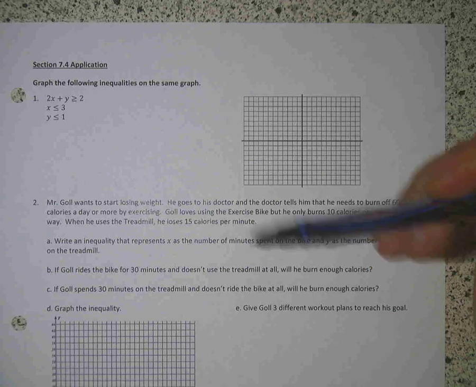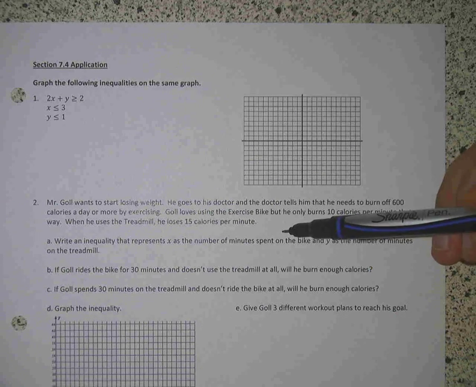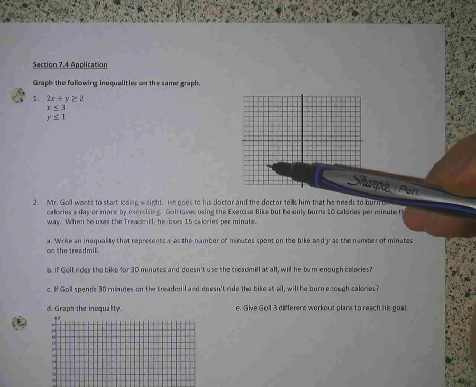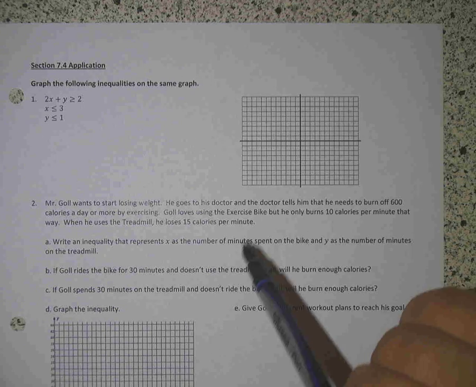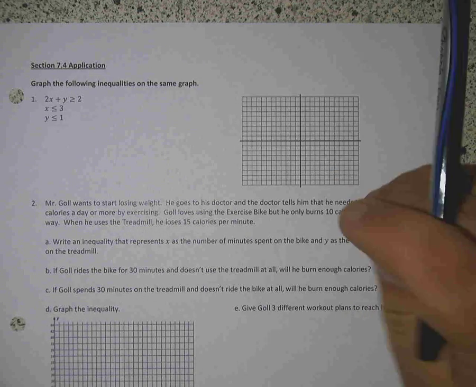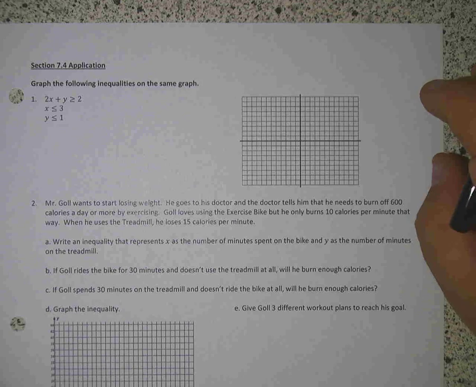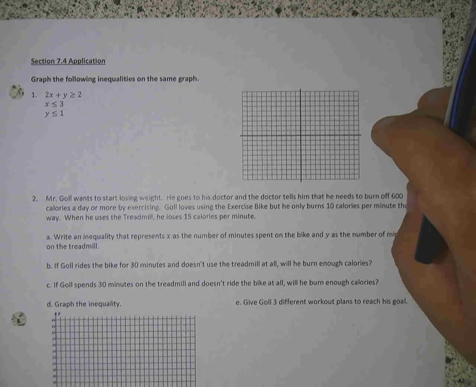I don't want to take all the room to put 3 graphs on there, because that does take a lot of room, and these 2 bottom ones are a little bit easier problems. I think that you can just do all that on the same graph. So put those 3 graphs on the same graph, make sure you shade the proper direction, and show me what you get.